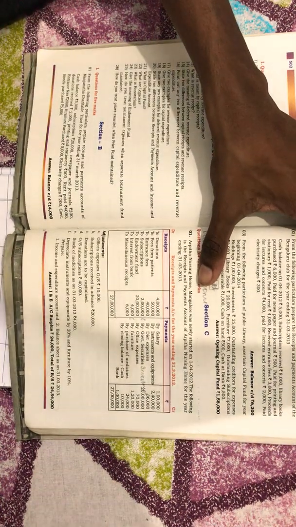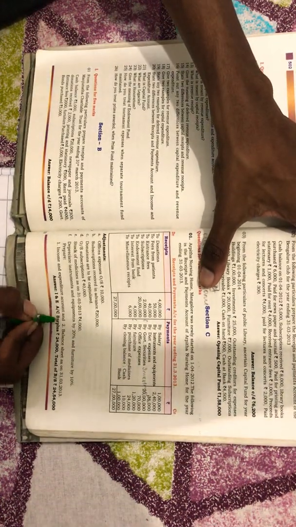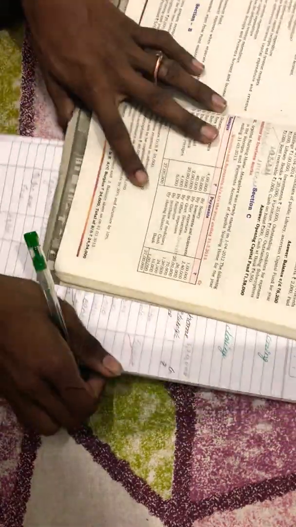So now what are you going to prepare? You're going to prepare the income and expenditure account and balance sheet as on 31st 3 2013. Now let's get started.